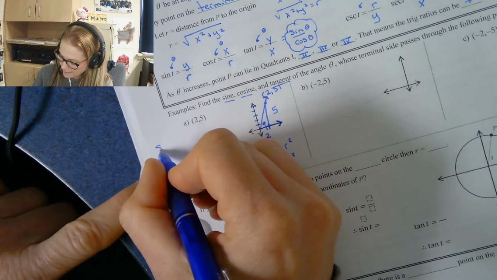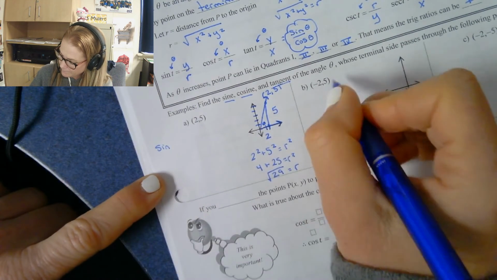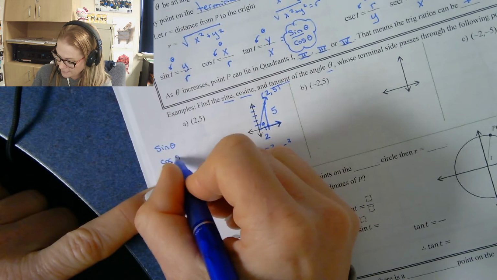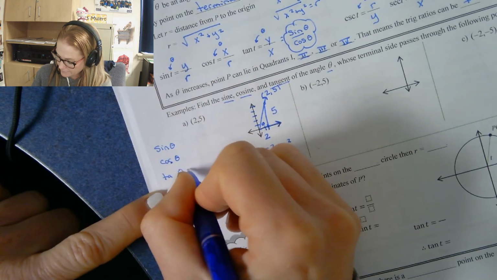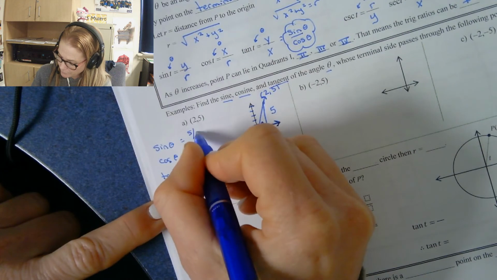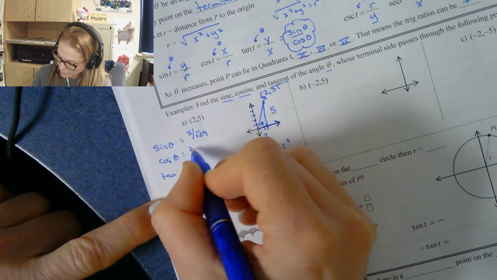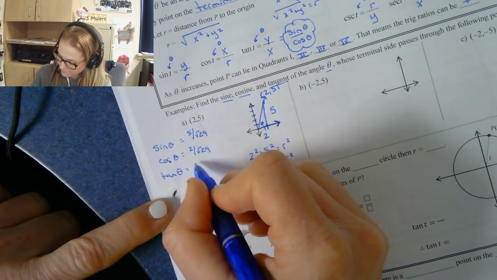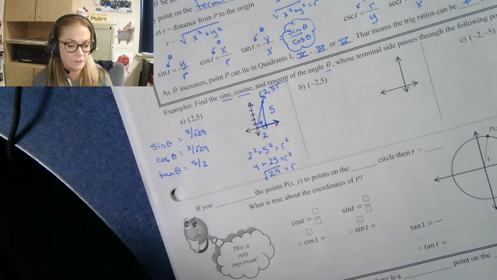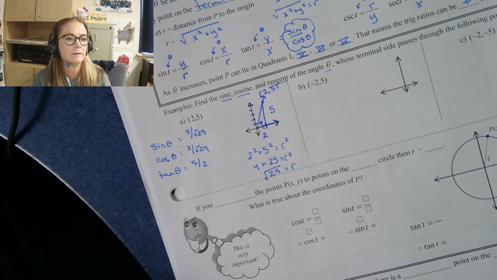So sine theta, cosine theta, tan theta. Theta is right here at the origin. Sine is 5 over root 29, cosine is 2 over root 29, tangent is 5 over 2. I'm not going to rationalize here, just for the sake of going for the idea versus the simplified version. We're just going to leave it unrationalized. That's okay.